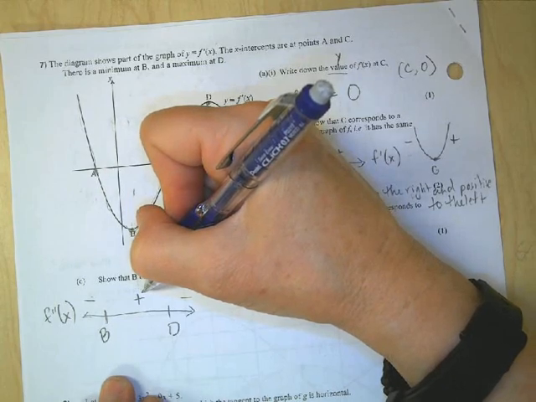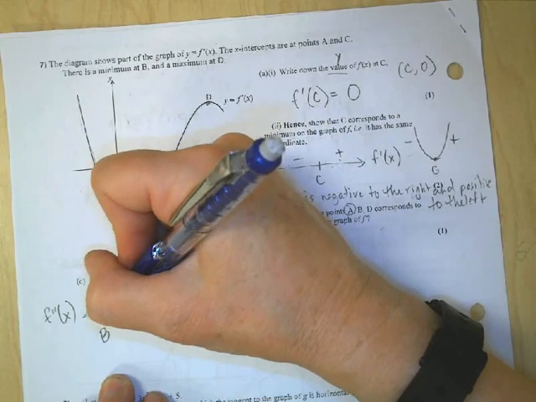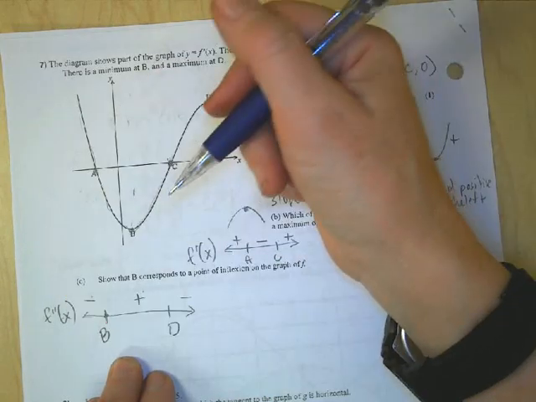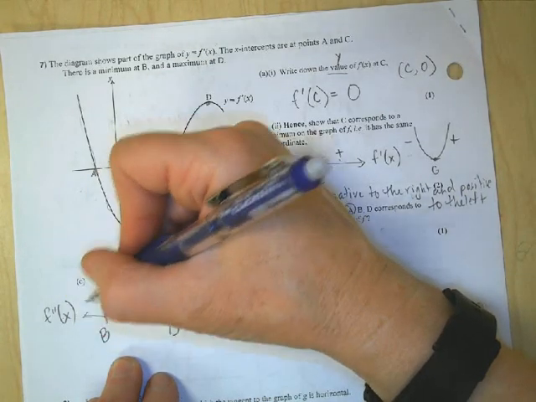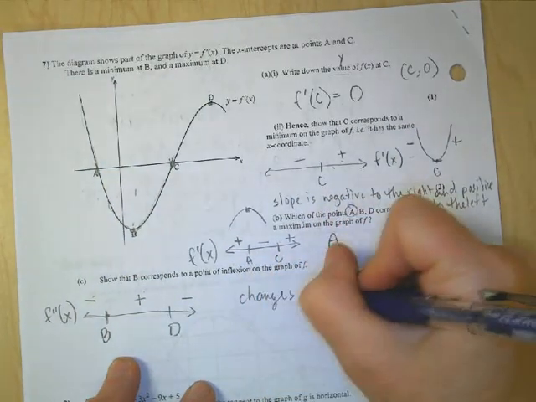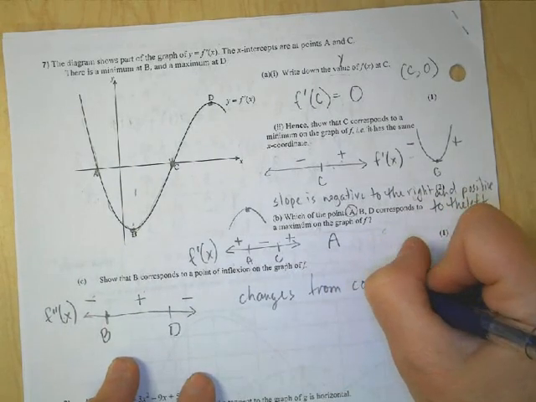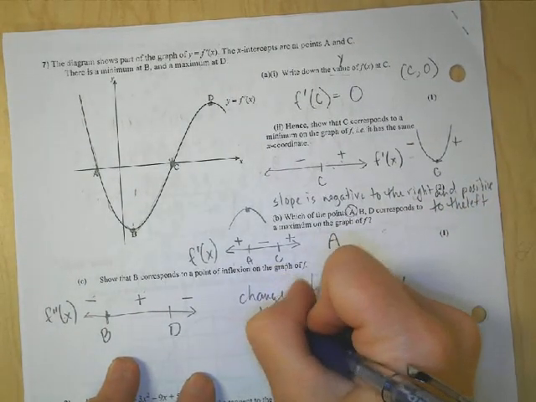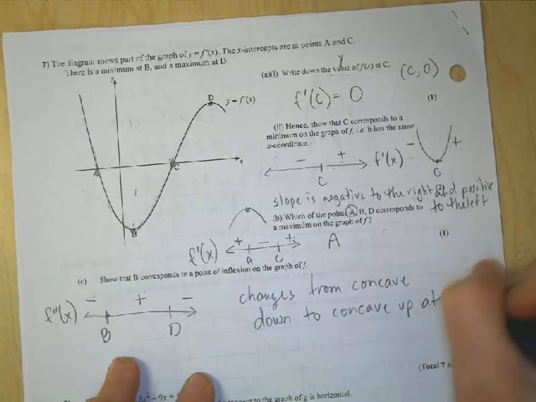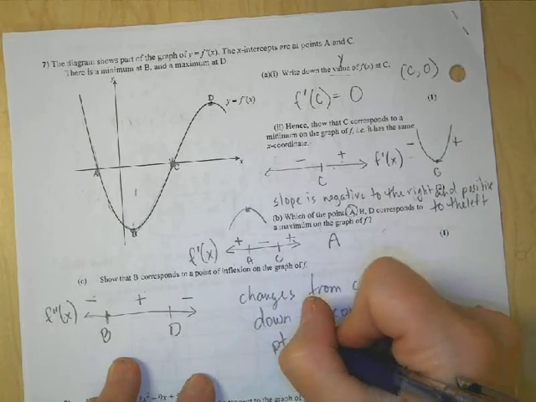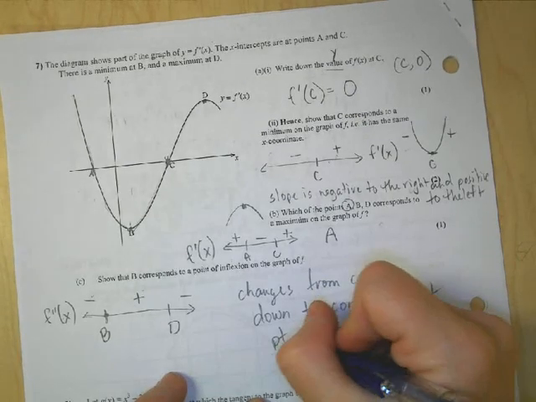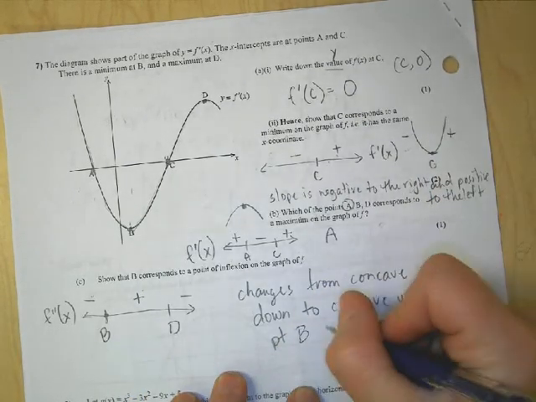Okay, so because b is an x-intercept on the second derivative, the graph of f changes from concave down to concave up at point b, therefore it's an inflection point.